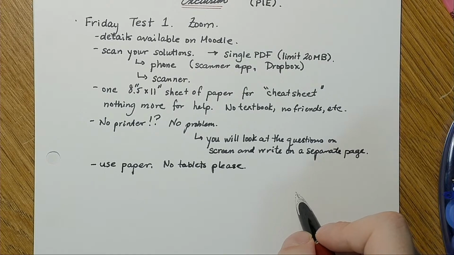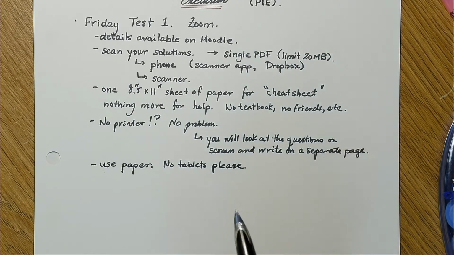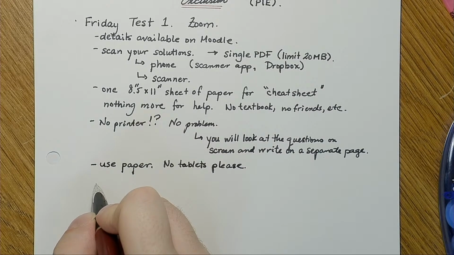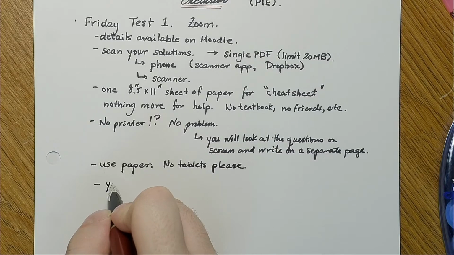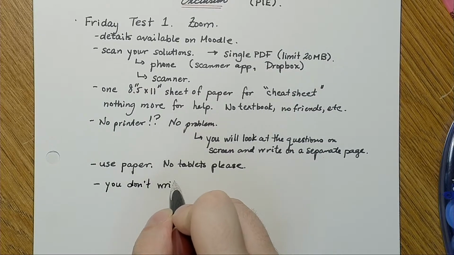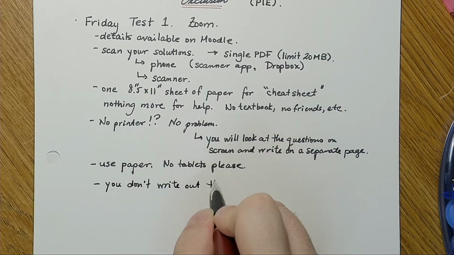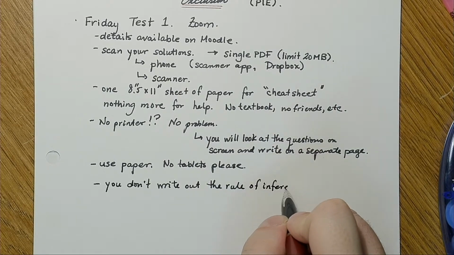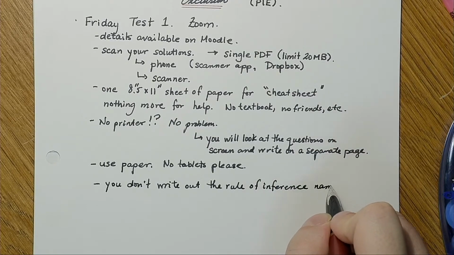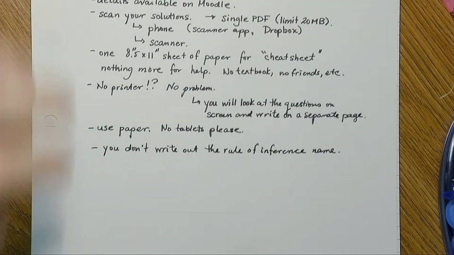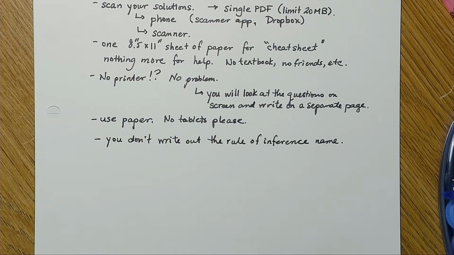When we do a proof for the test, do we have to say the rule of inference, or do we just write it out? You don't have to. Okay. So hopefully that answers those questions.